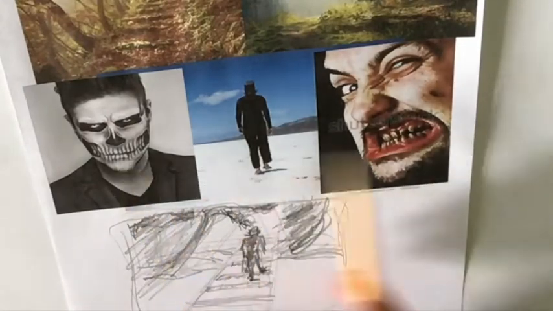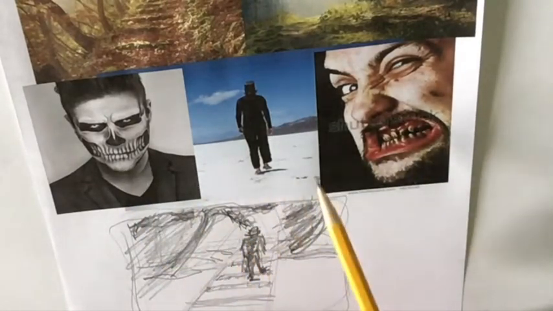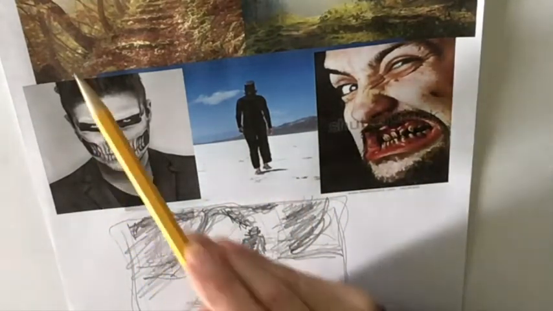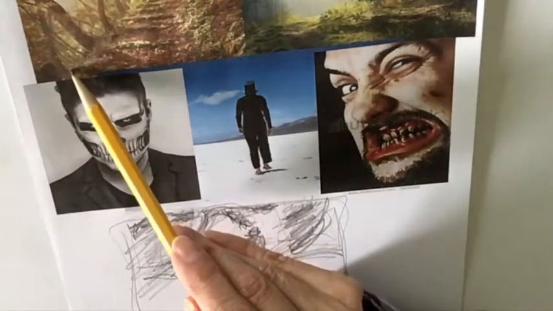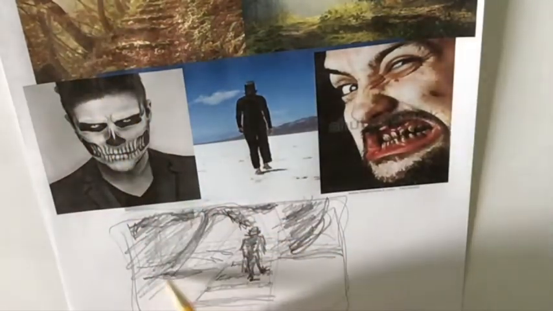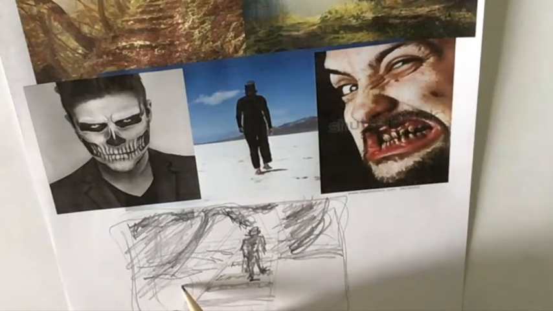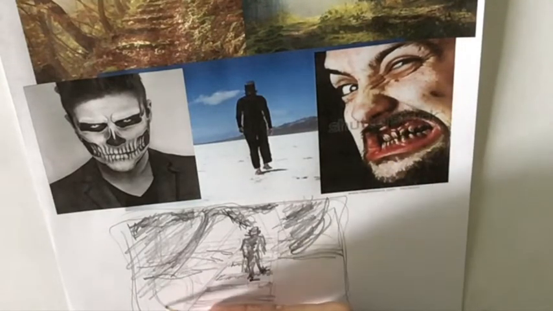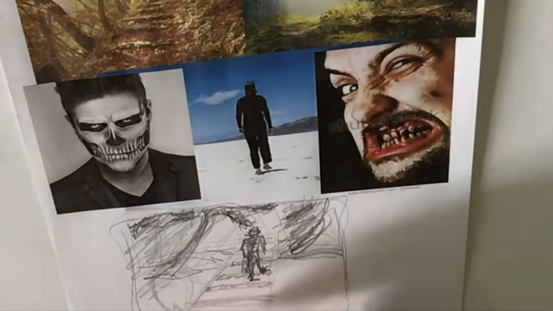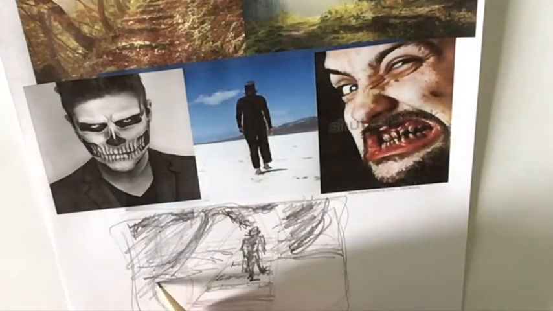Next, I have these creepy faces because I want to have something peering in this area. So the skeleton face could be here, or this creepy face here. I think I'm going to go with that creepy face here.